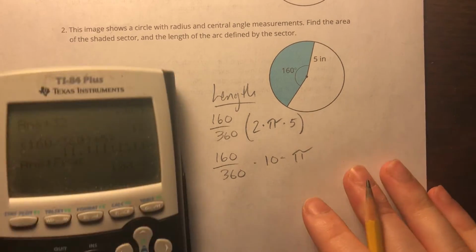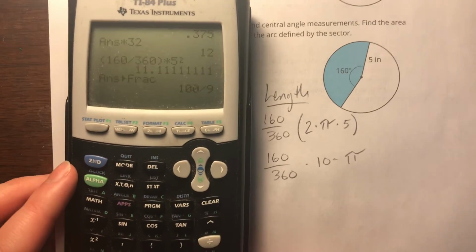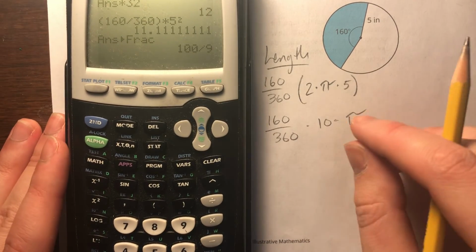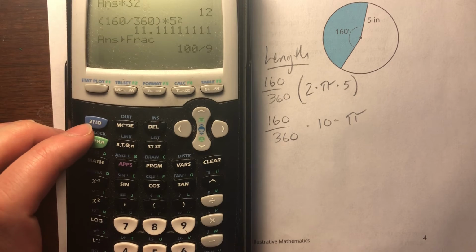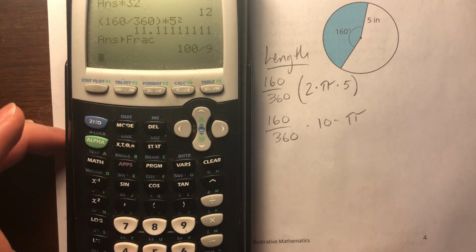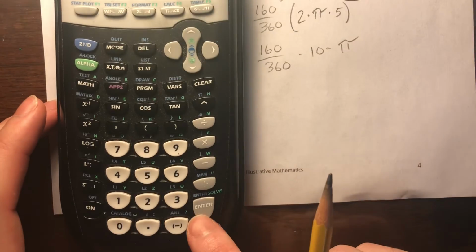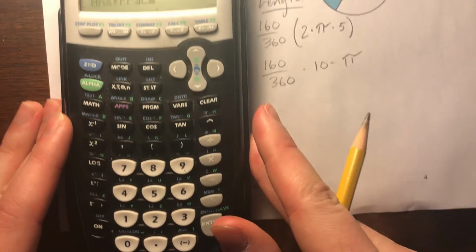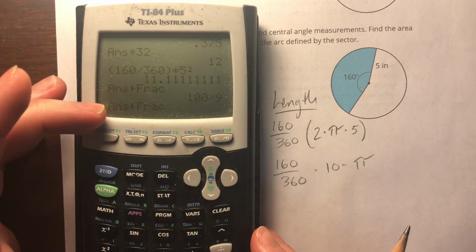I'm just going to put that first part in my calculator. This is a nice trick; a lot of students told me they didn't know how to do this. If you press second and then enter, it uses a function called entry, which just enters what you previously entered.